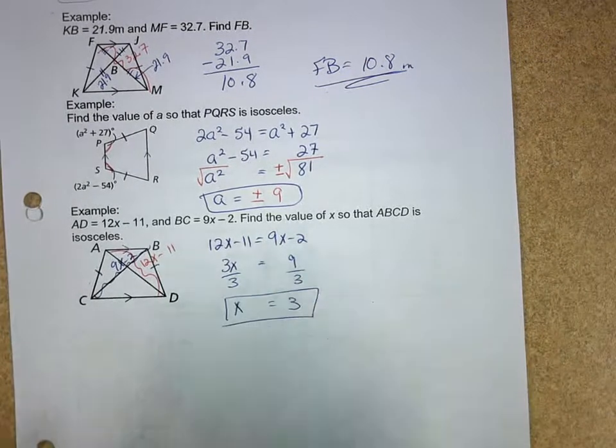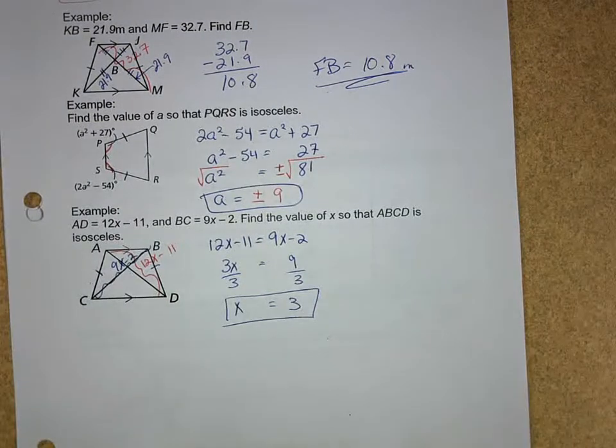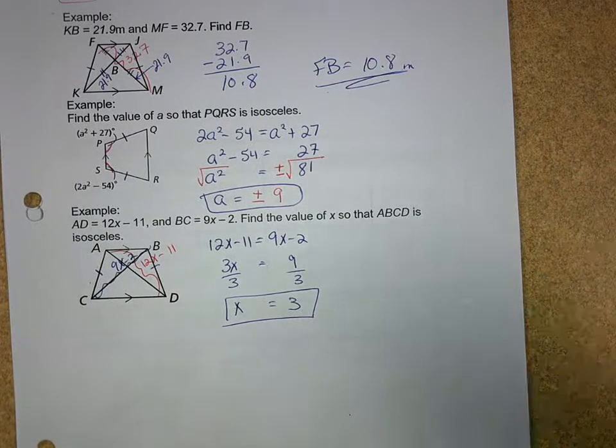All right, not hard stuff to do. But if you're stuck, I would go back and have the properties right nearby. So an awesome lesson. I'm looking forward to seeing how you guys do on this. And just know that you can call and ask me questions anytime.